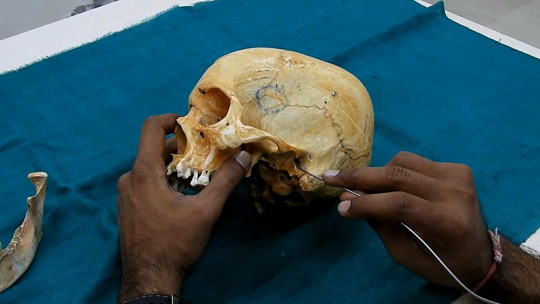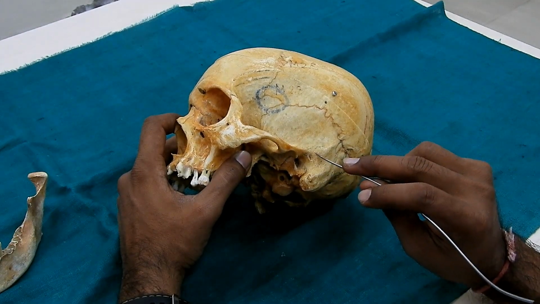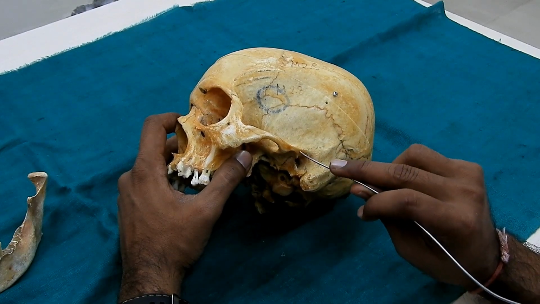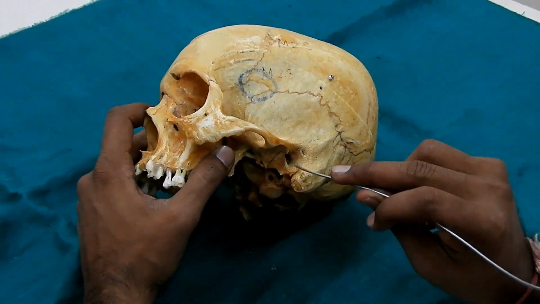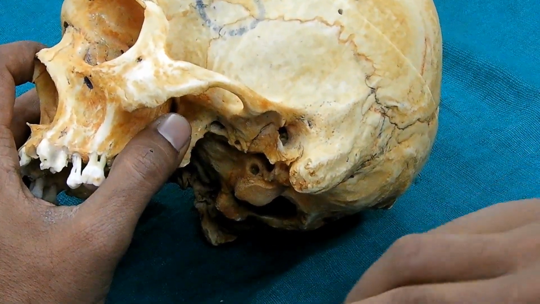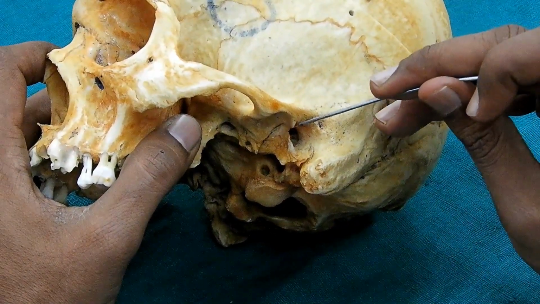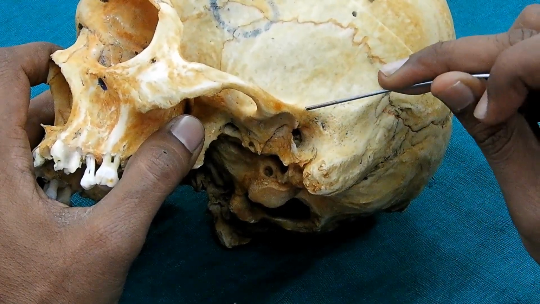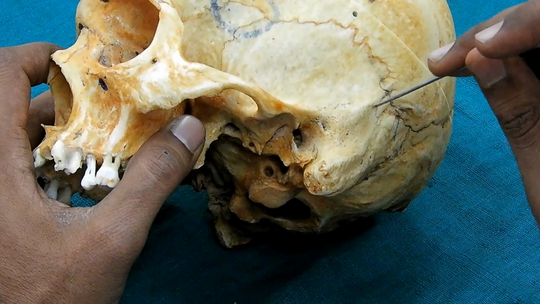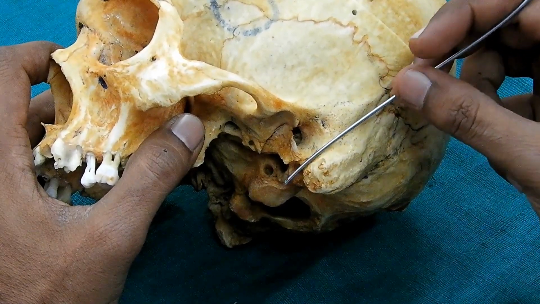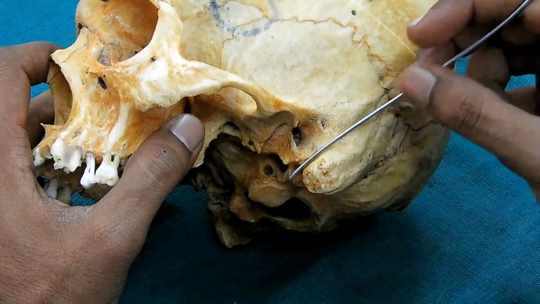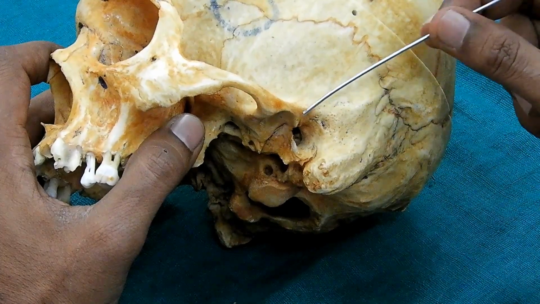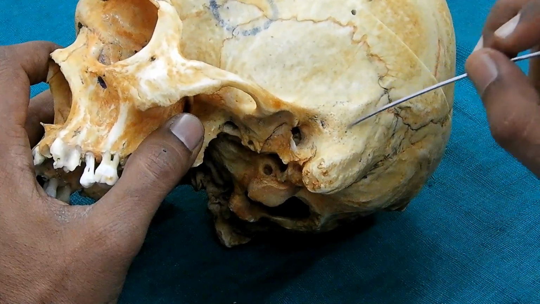Now see the posterior-superiorly to the external acoustic meatus, you can see this triangular area. This is called a suprameatal triangle. The boundary of the suprameatal triangle: in front it is formed by the posterior-superior wall of an external acoustic meatus, above it is formed by the supramastoid crest, and behind it is formed by the vertical tangent which passes through the posterior margin of an external acoustic meatus.